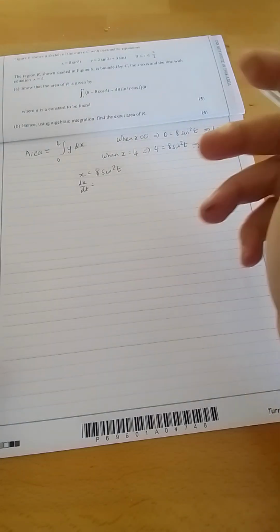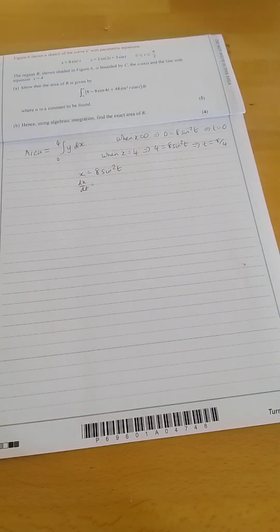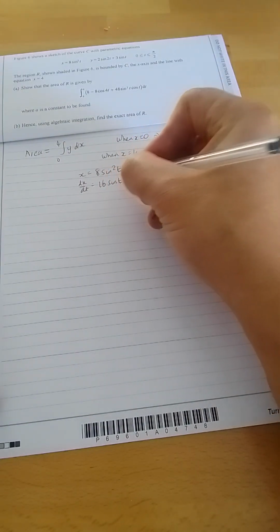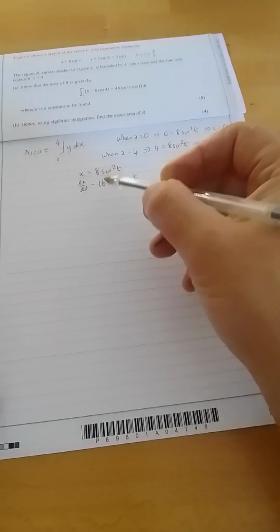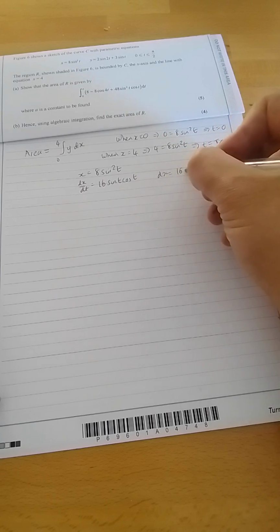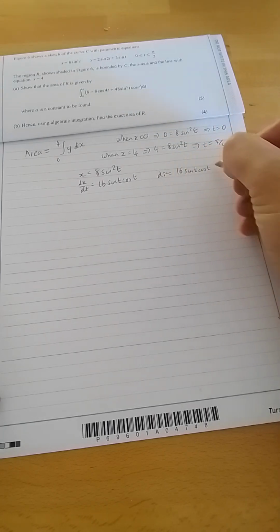You would differentiate the first sine t, leave the second one alone, which will give you cos t sine t, and you do the other way around, which will give you cos t sine t. So overall that will give you 2 lots of sine t cos t times 8, so that will give you 16 sine t cos t. And if you multiply by dt, you can see that dx is equal to 16 sine t cos t dt.